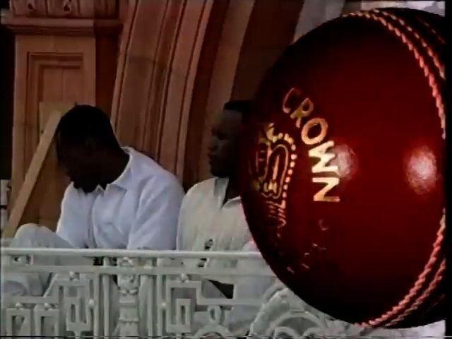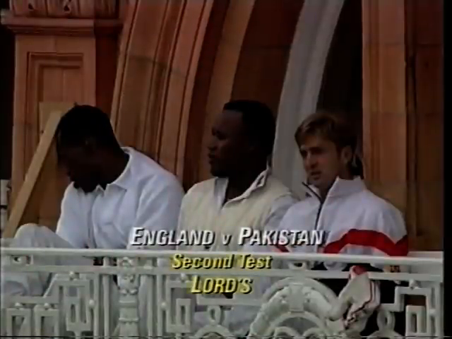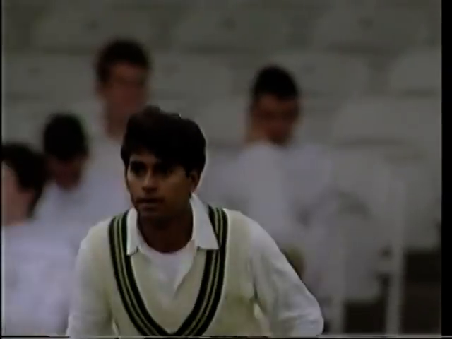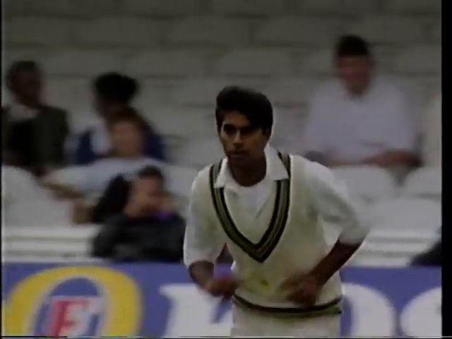The second Test at Lord's in June turns out to be one of the best of the many great games seen at headquarters, and there's a memorable start for the young Sussex leg spinner Ian Salisbury. Right then, opening the bowling from the Nursery End is Aqib Javed.